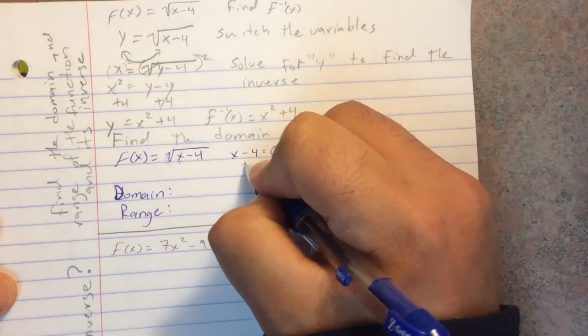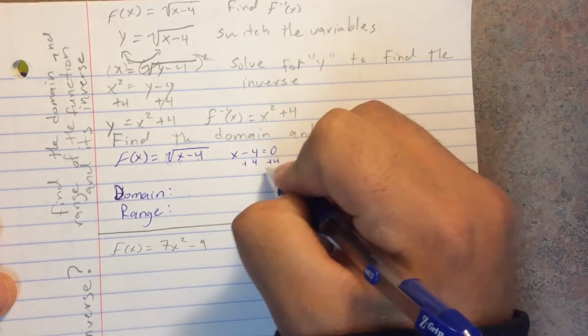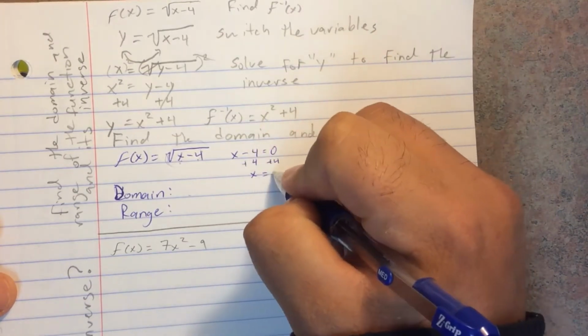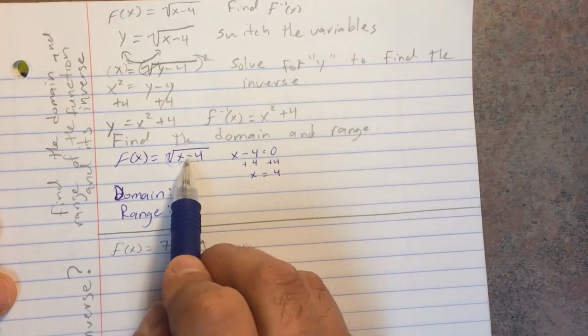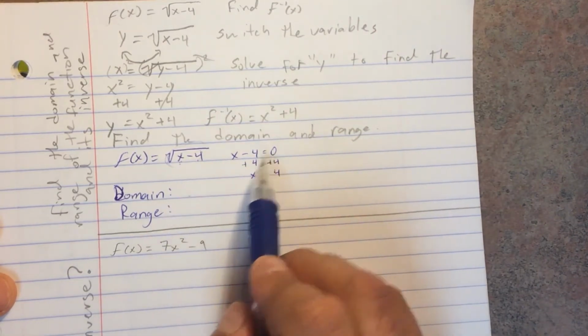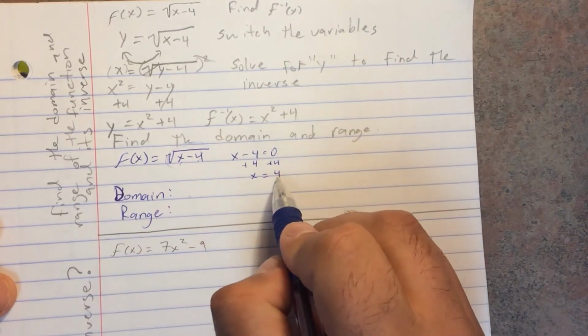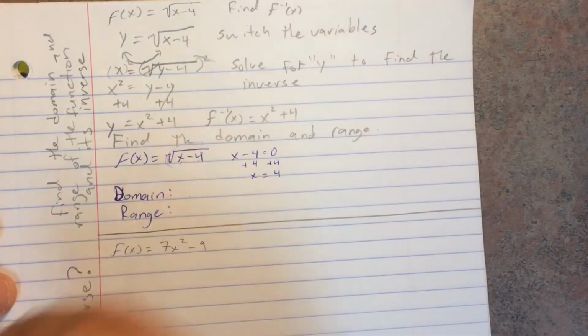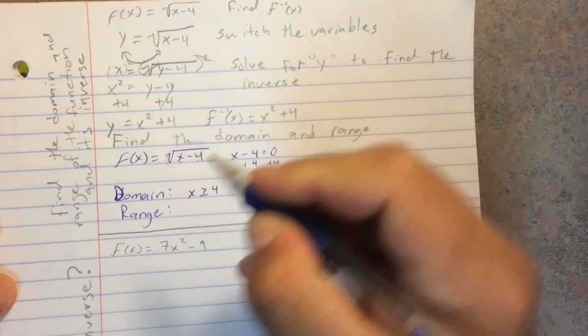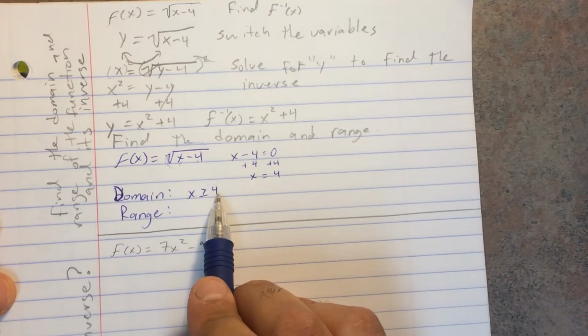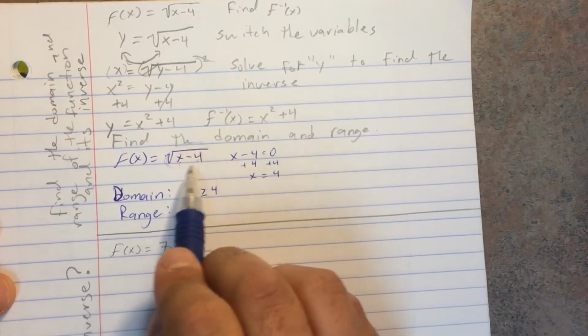And we know that if we add 4 to both sides, we get x is equal to 4. So in order for this to be not negative, so 0 or bigger, the domain has to be at least 4. If you guys remember that lesson when we did at least, it would be x is greater than or equal to 4. Because x cannot be less than 4, or this would be negative, and it won't be real.